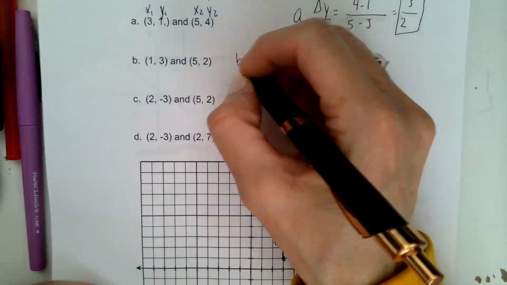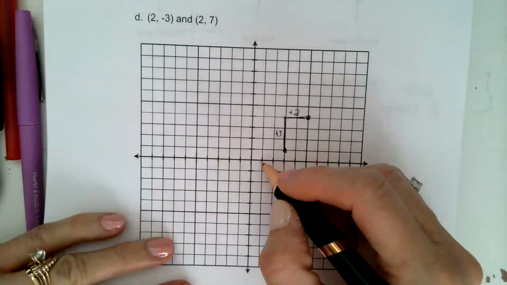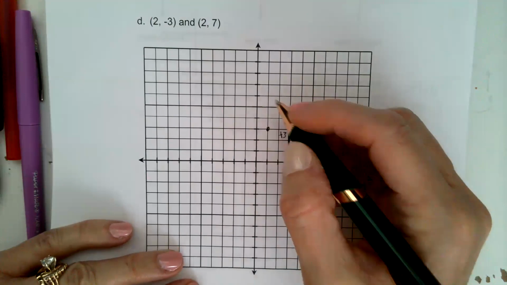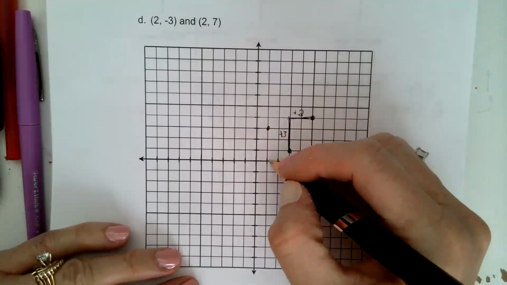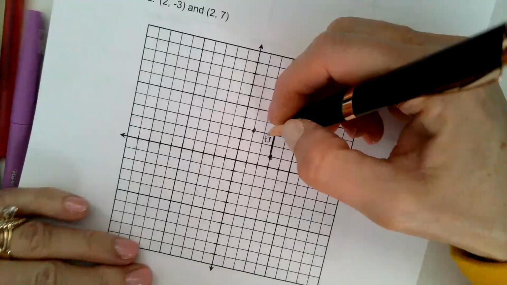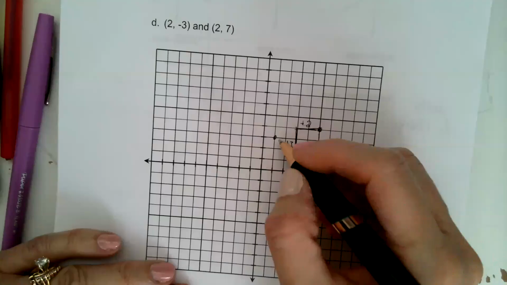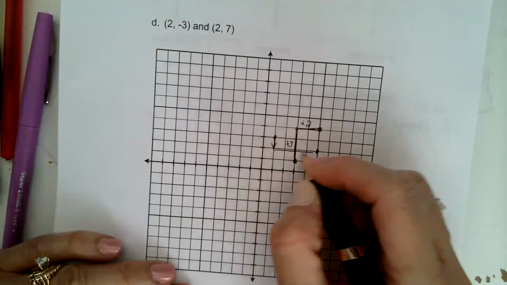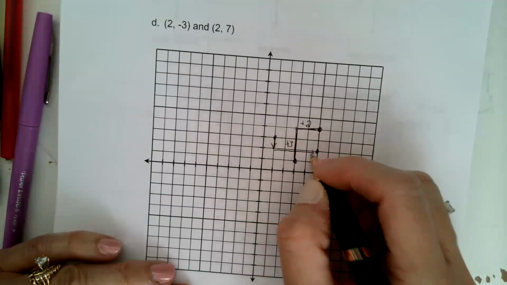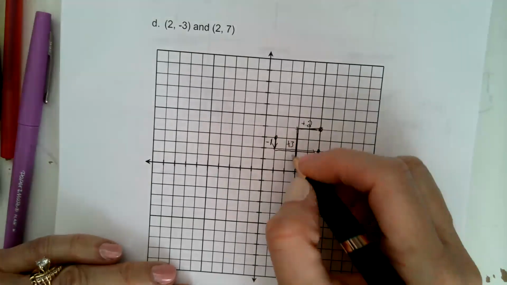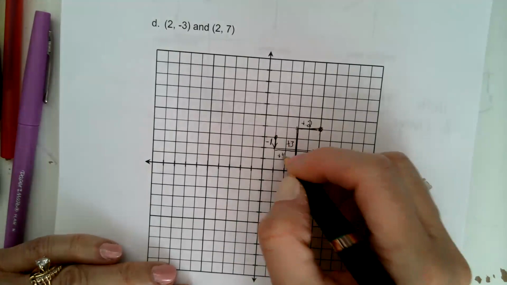Let's look at B. B is the point 1, 3. So to the right 1 and up 3. And then we want to find the point 5, 2. 1, 2, 3, 4, 5, 1, 2. So that is going down. We're going down 1 and then to the right 1, 2, 3, 4. So down 1, I'm going to show that with a negative, and then plus 4.